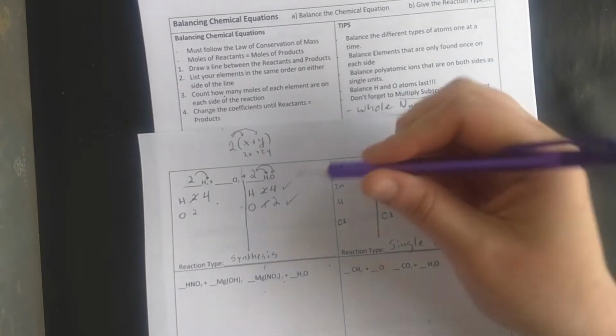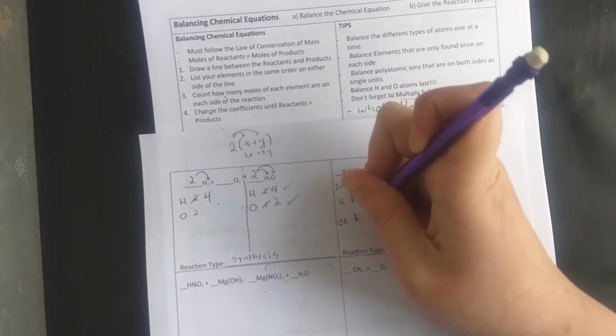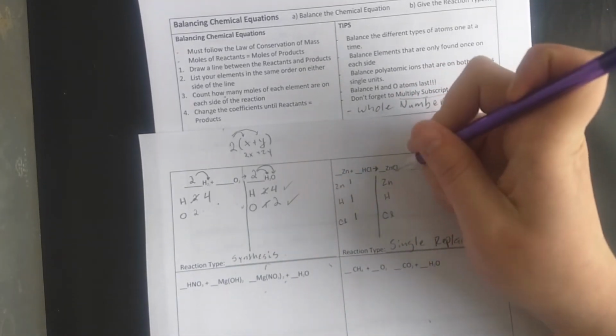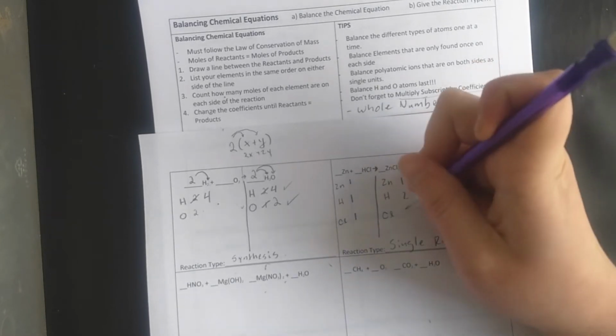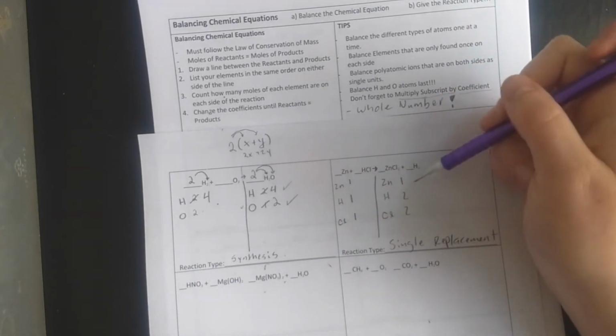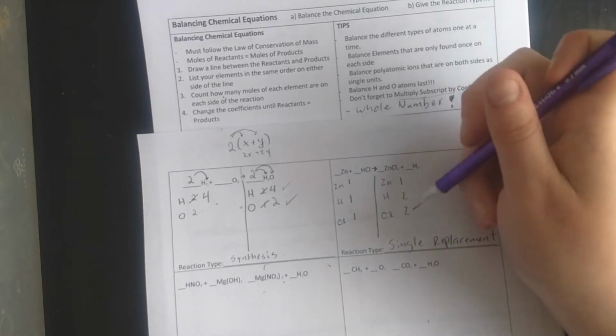So right now there's no number here. That means we have 1 zinc, 1 hydrogen, and 1 chlorine. Over here I have 1 zinc, 2 hydrogens, and 2 chlorines. Right now my zincs match, so I'm not going to mess with those. So let's pick chlorine to do next.